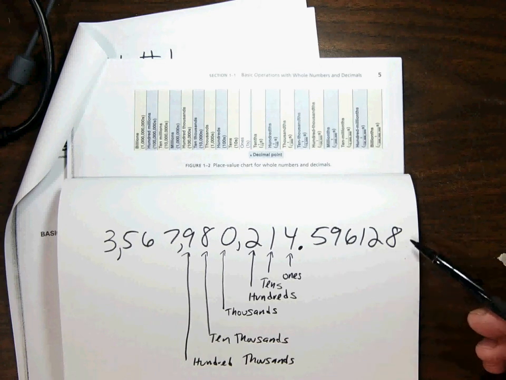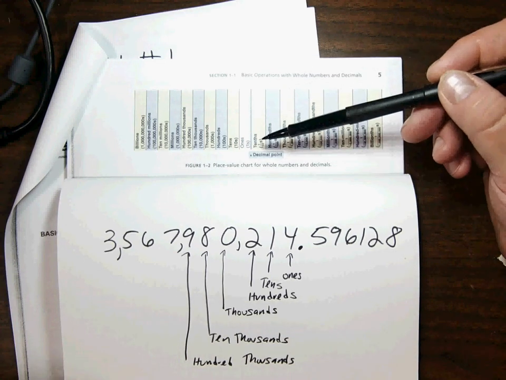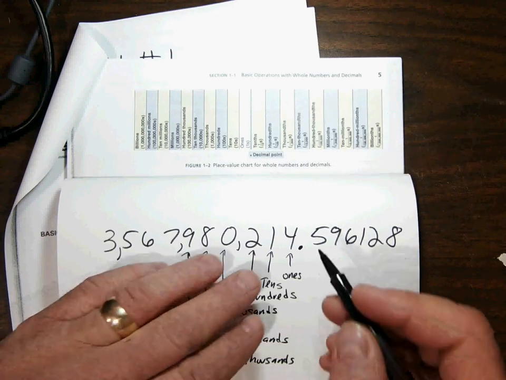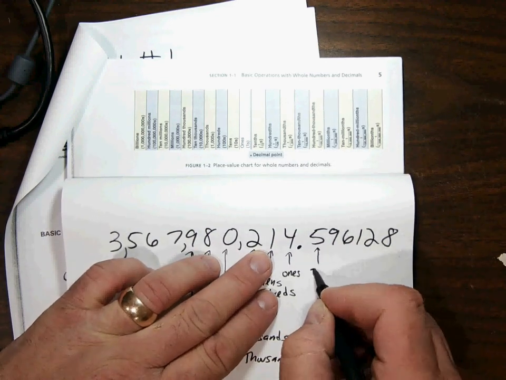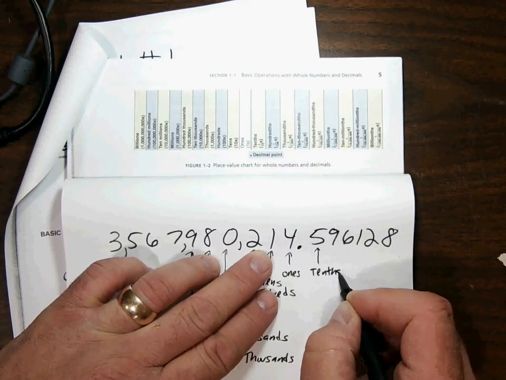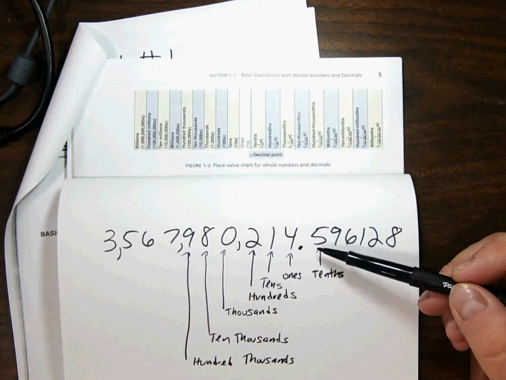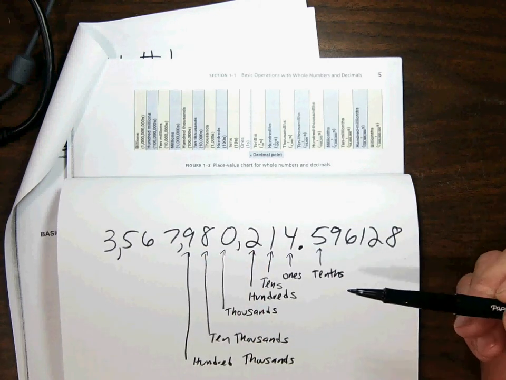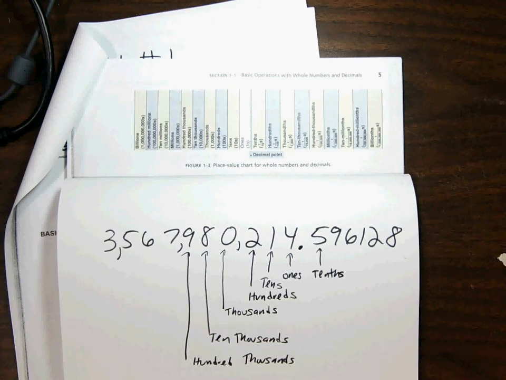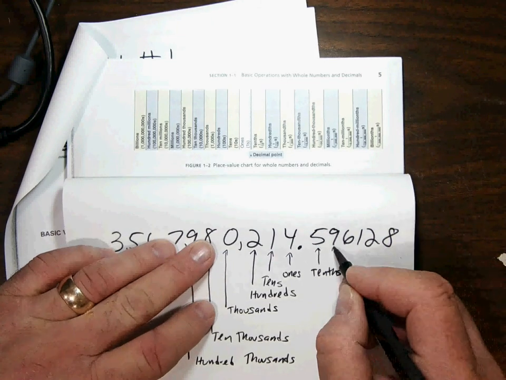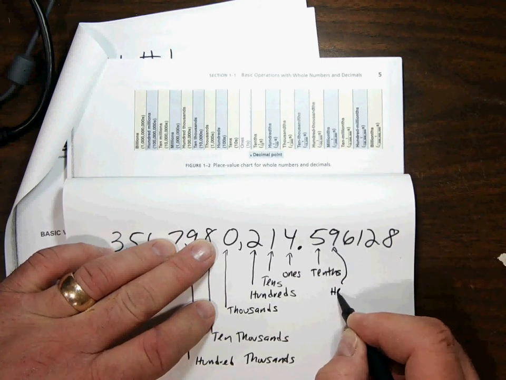digits written down here, but if you look now we're smaller and smaller and smaller, so this becomes a tenth, T-E-N-T-H, the tenth position. 0.1, 0.2, 0.3, 0.4, 0.5, 0.6, 7, 8, 9, that's all up in the tenths category. Okay, this would be the hundredths.